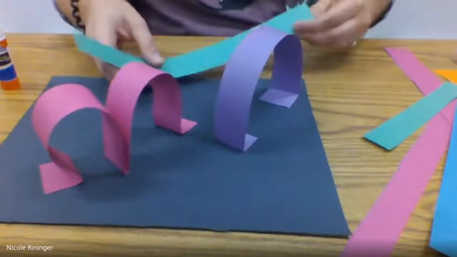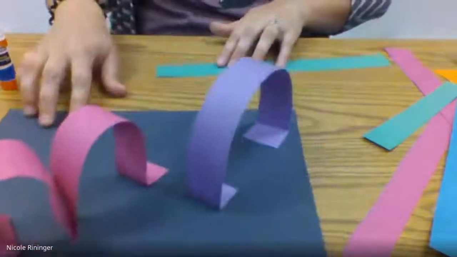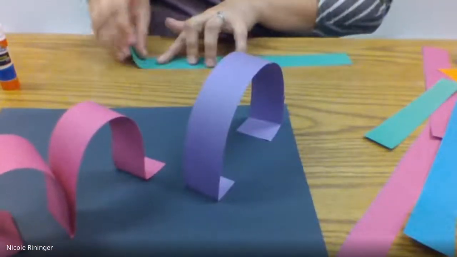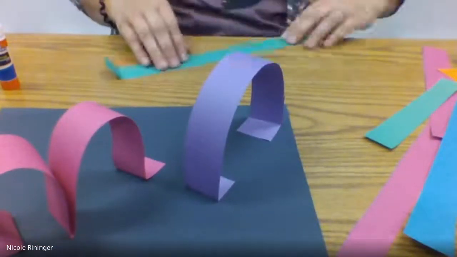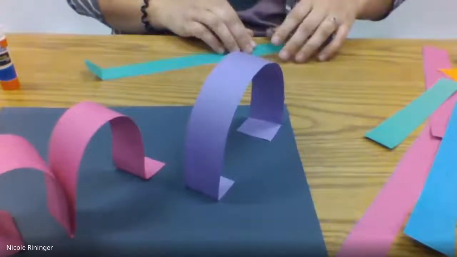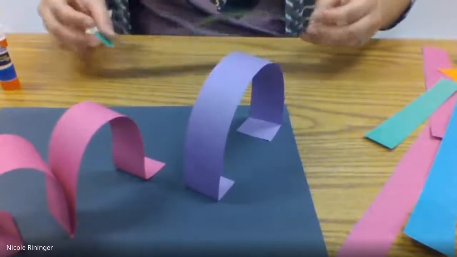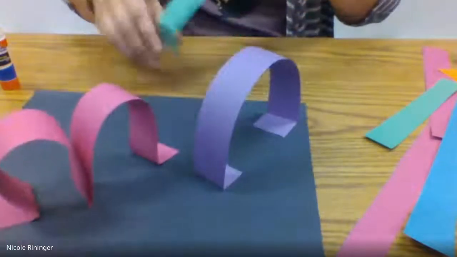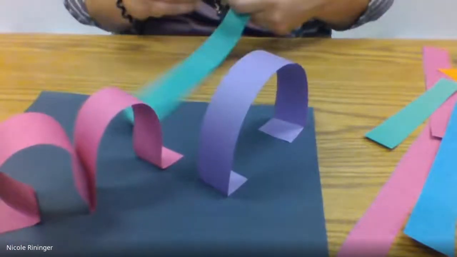So I think I'm going to add a green one. So I'm going to give it some feet just like before. So I'm going to fold this side back, fold this side back. And then I'm going to stick my feet to the ground. So I'm going to add some glue.